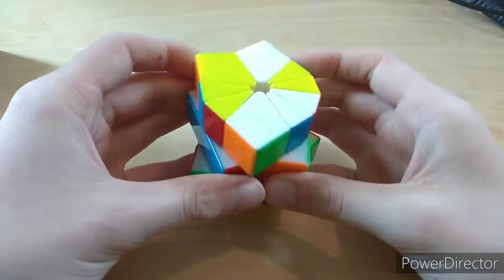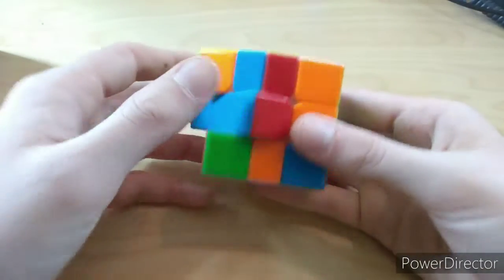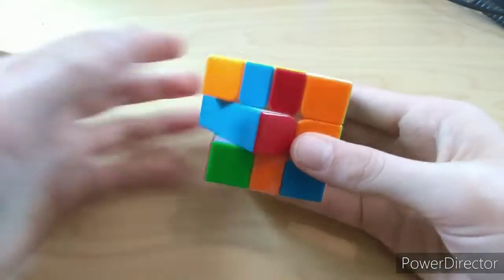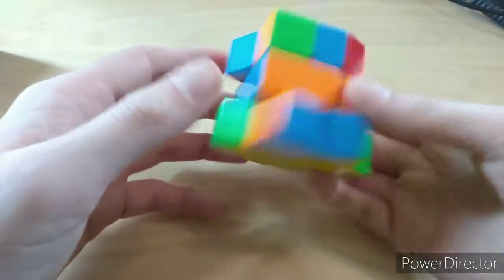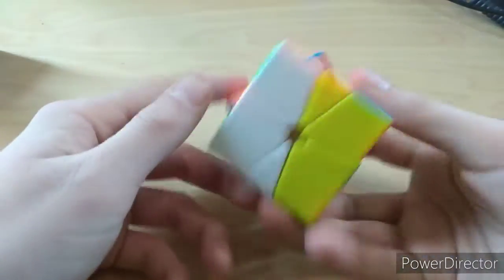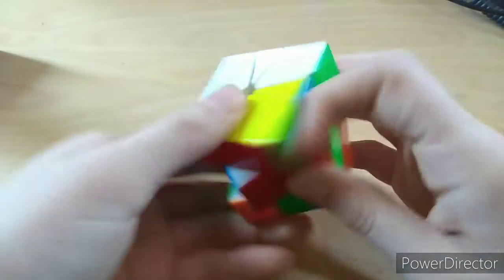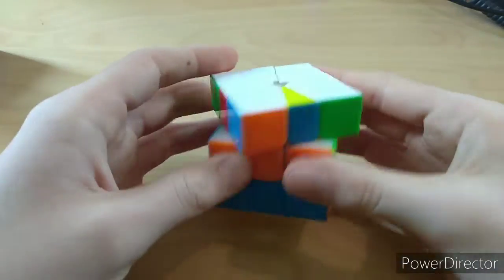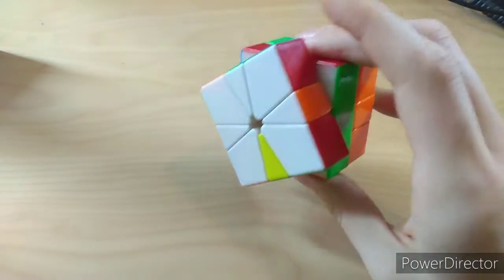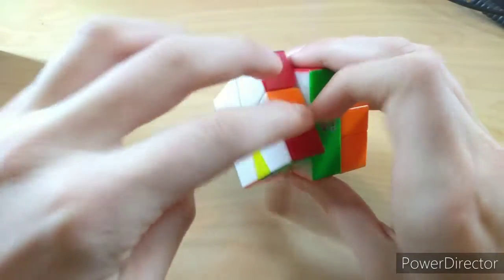Okay, the next trick I'm going to show you is the best trick in this series. This trick is about what you're doing next after you've done your first and second block. The trick only works if you have a bar or headlights.